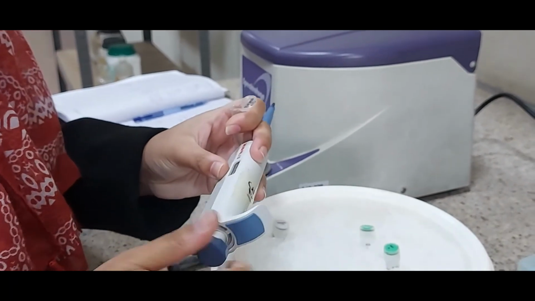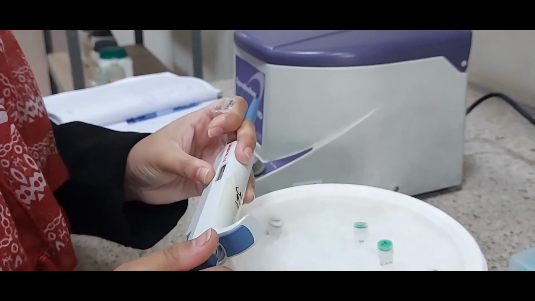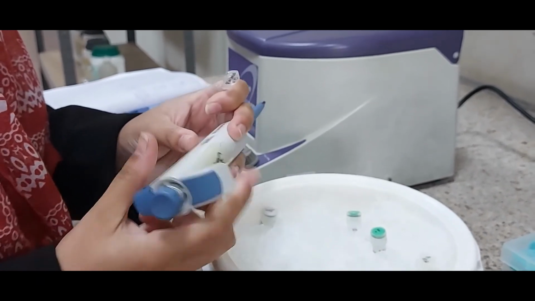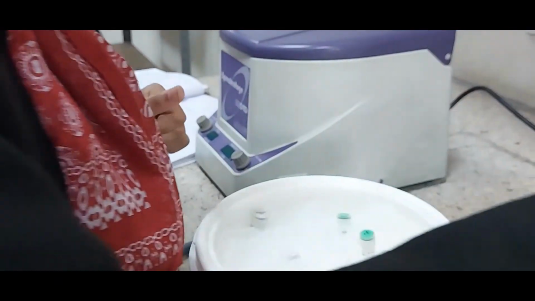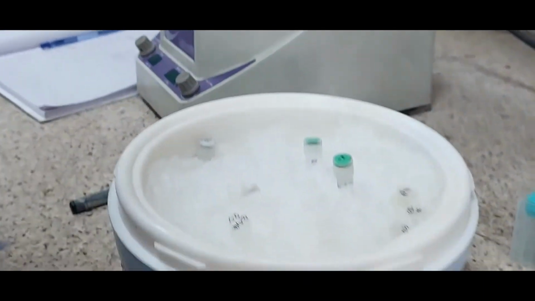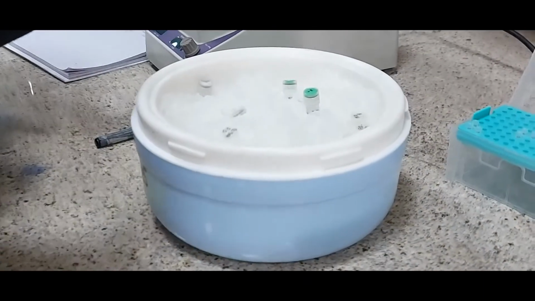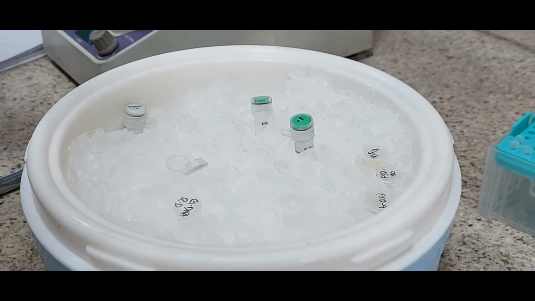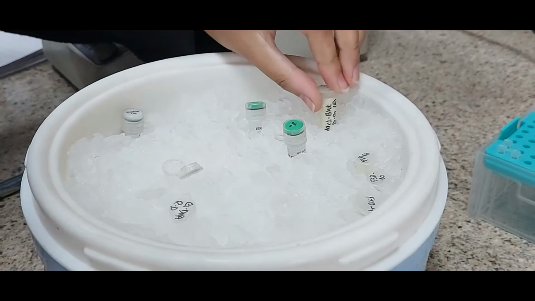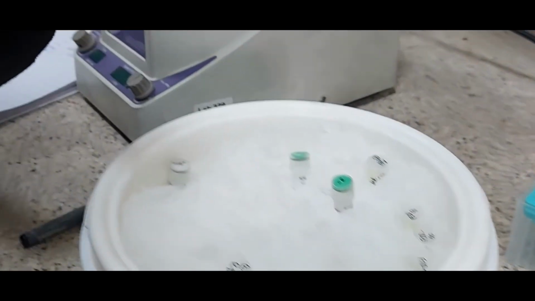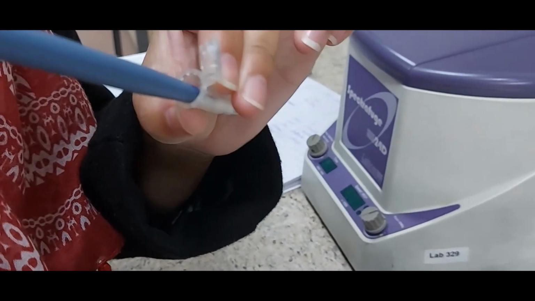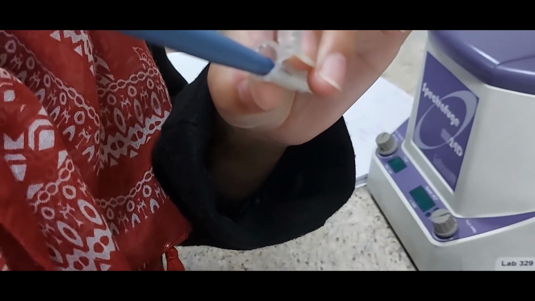So the water is about 14 microliter, the plasmid is 3 microliter, the buffer is 2 microliter, and the restriction enzyme is going to be 1 microliter. Okay, so she will be pipetting all these constituents into the same Eppendorf tube, which she has labeled for plasmid. So one by one all these ingredients are going to be mixed.